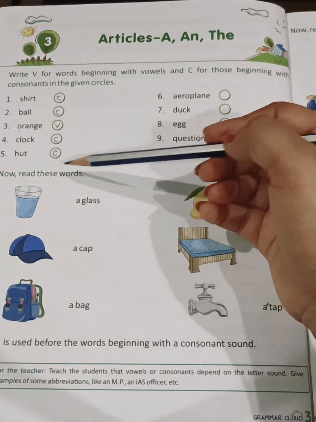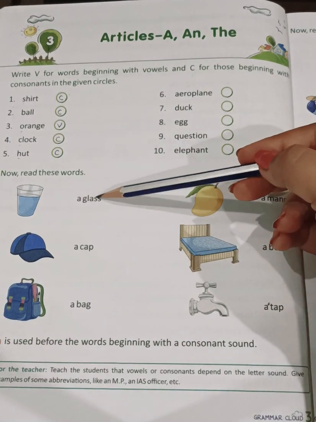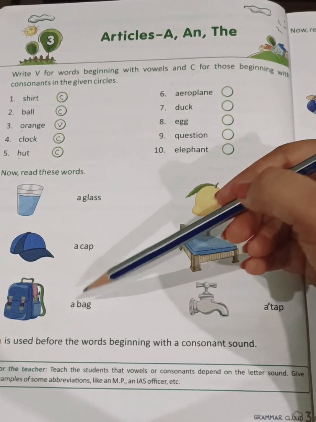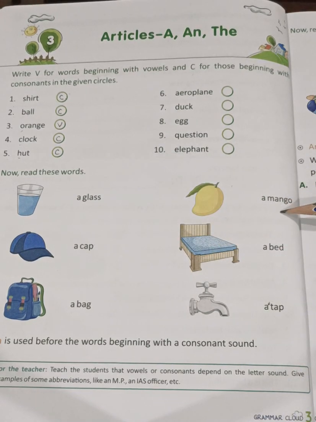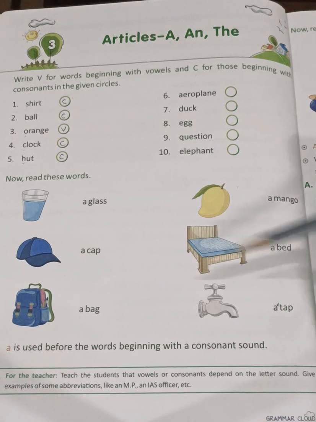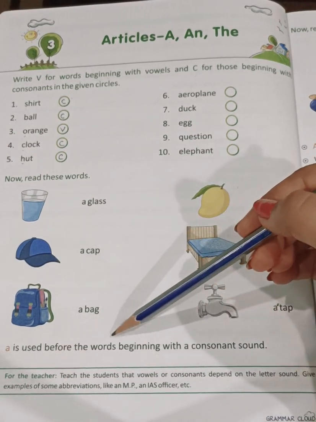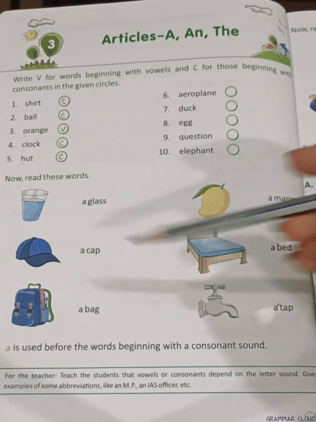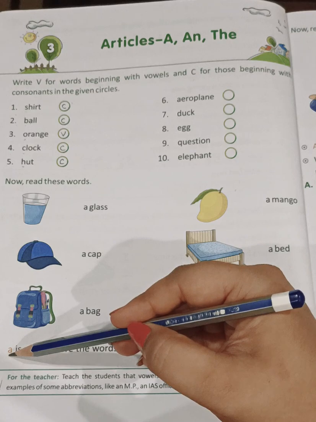Now read these words. A glass, a cap, a bag, a mango, a bed, a tap. A is used before the words beginning with the consonant sound. Now where do we use article A?